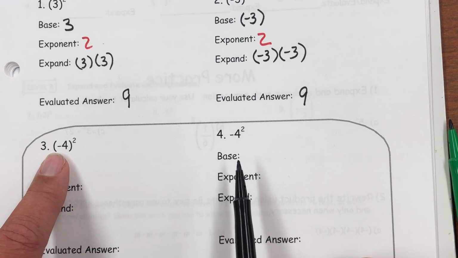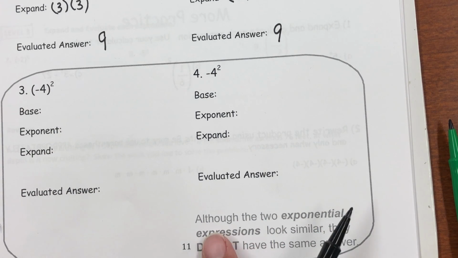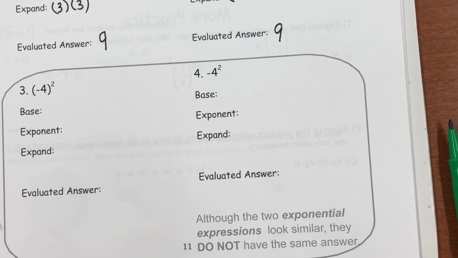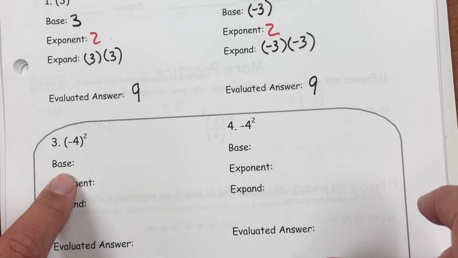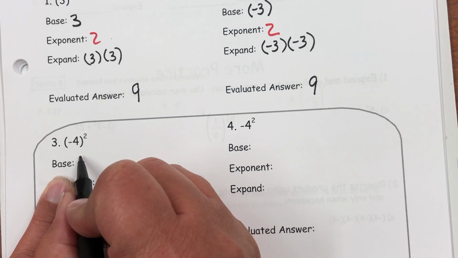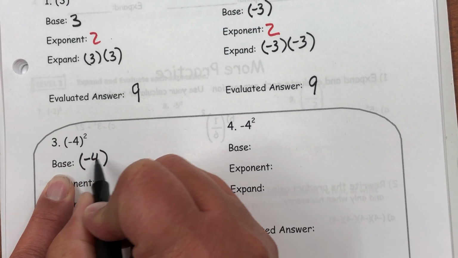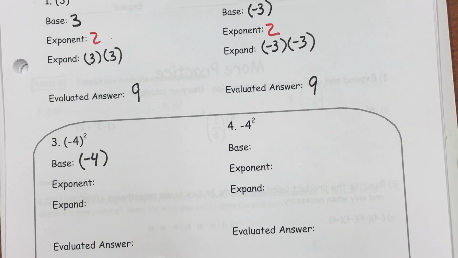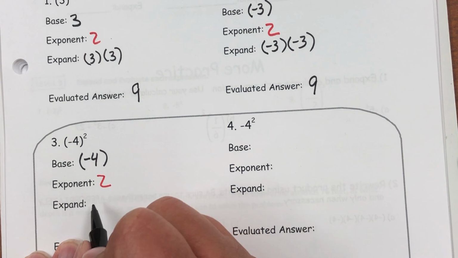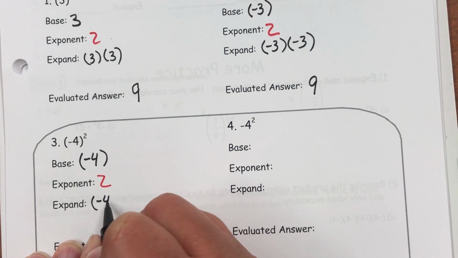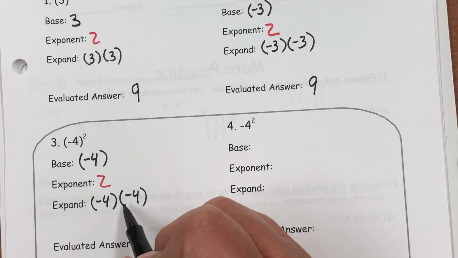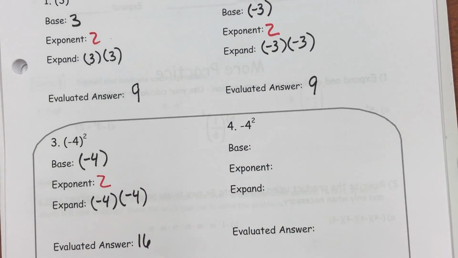These are not the same. I even gave you a little note over here. Although the two exponential expressions look similar, they do not have the same answer. And here's why. For this one, the base is -4 in parentheses because the parentheses kind of glue that negative to the 4. Now my exponent is still 2. And when I expand this, it's going to be parentheses -4 times -4. -4 times -4, that is positive 16.